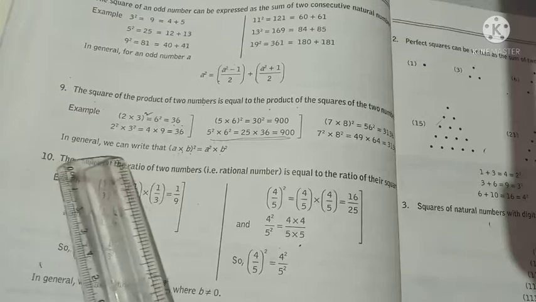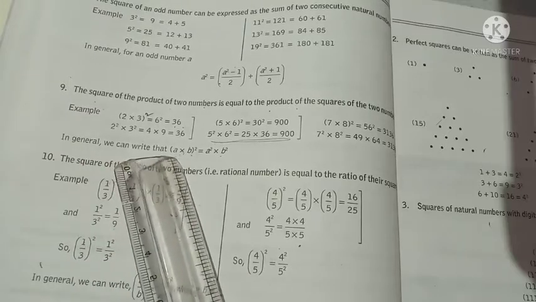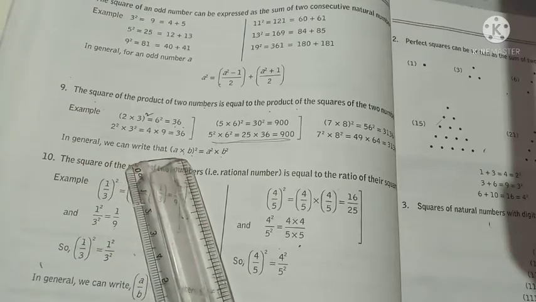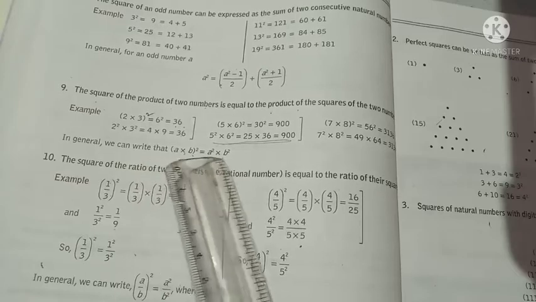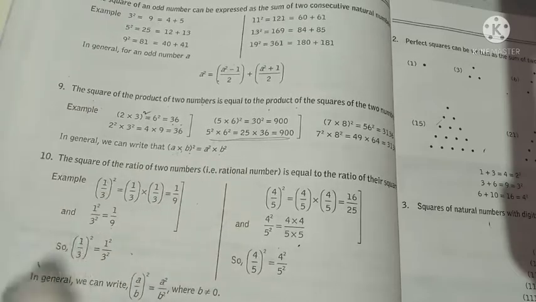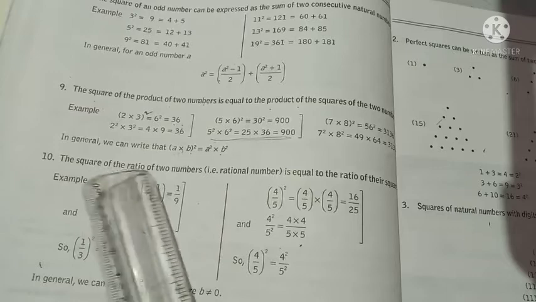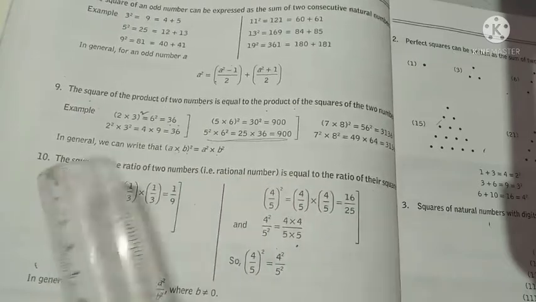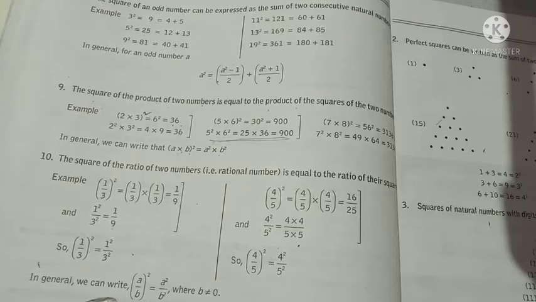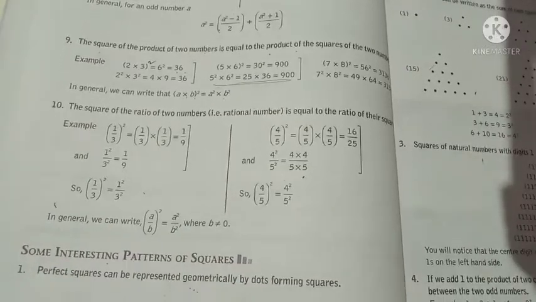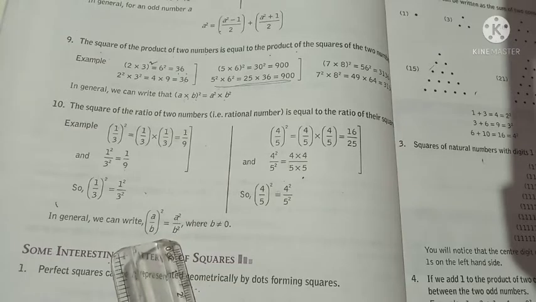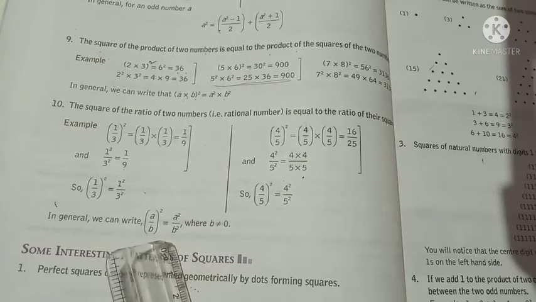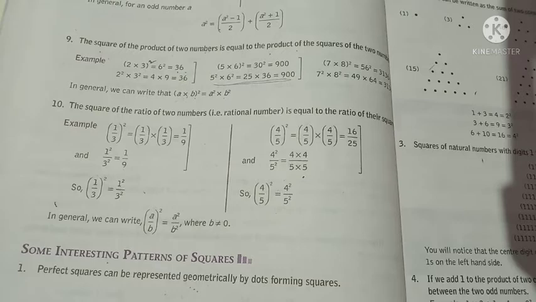It means that in general we can write (a×b)² = a² × b². So number 10, the square of the ratio of two numbers is equal to the ratio of their squares. In general we can write (a/b)² = a²/b², where b should not equal 0. These are the 10 properties of squares that we have to learn.